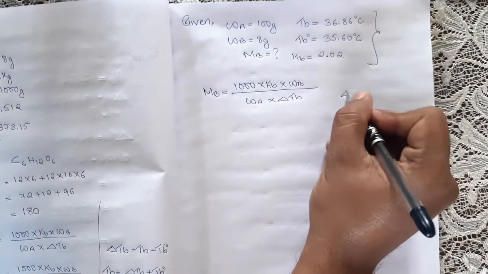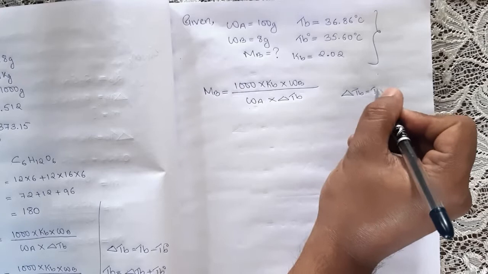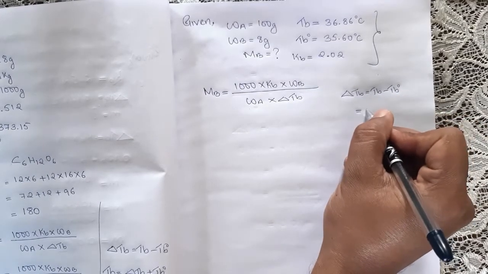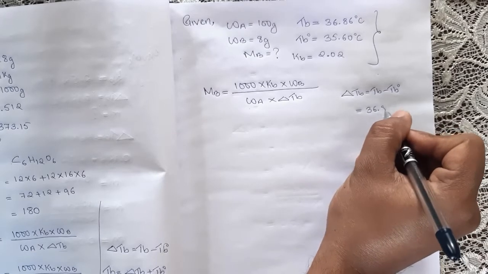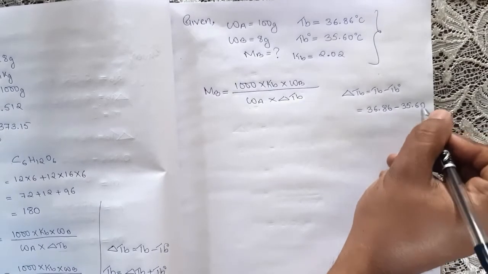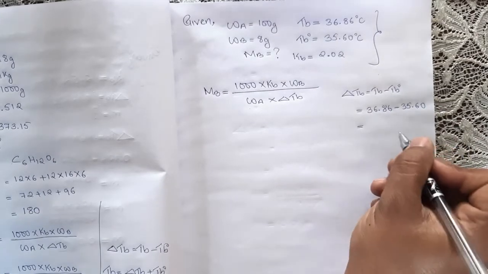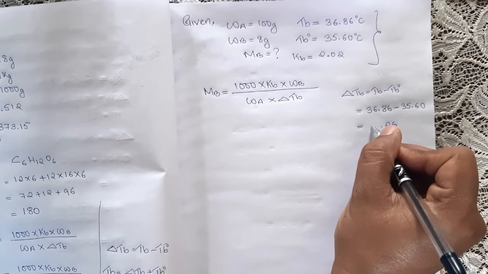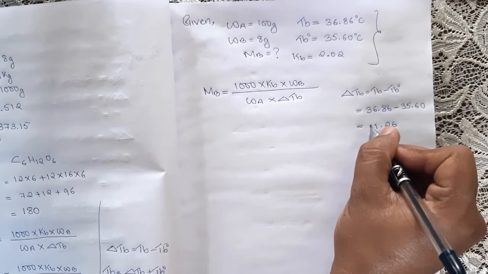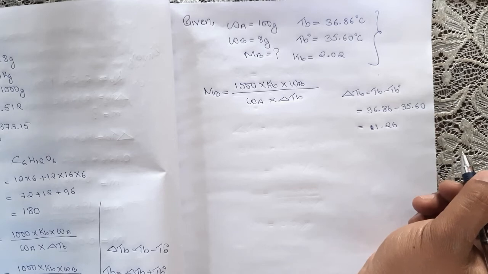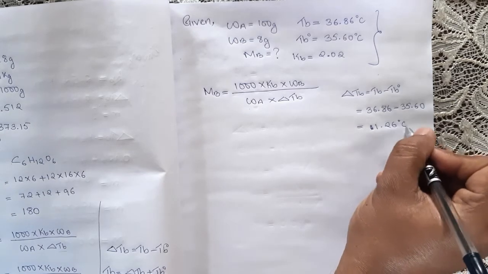Delta Tb is equal to Tb minus Tb naught. So you have 36.86 minus 35.60. When you subtract this, you shall have 1.26 degrees Celsius.